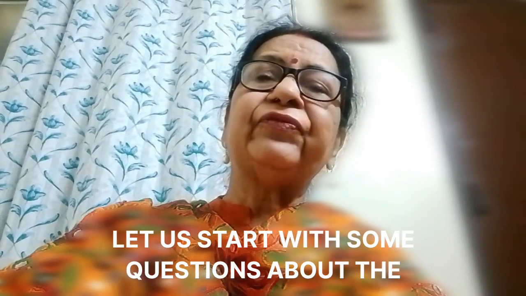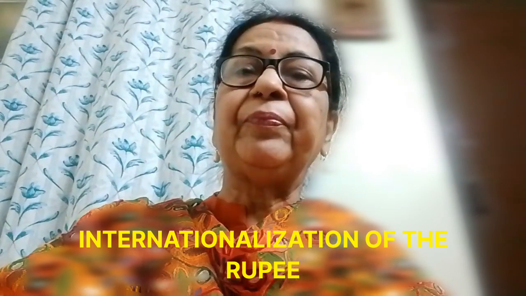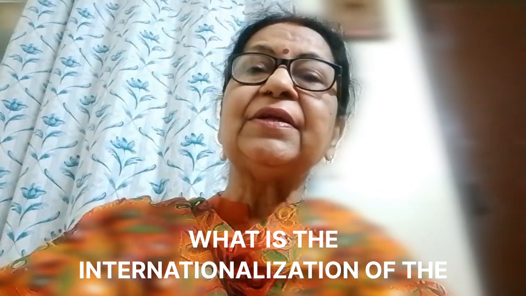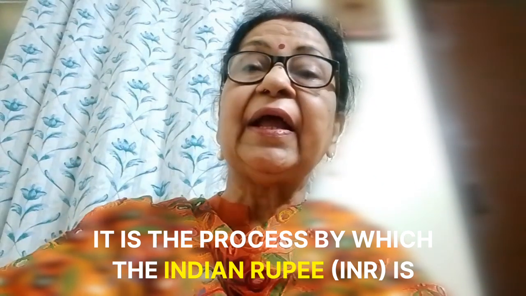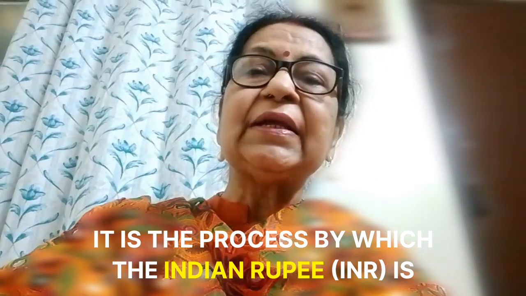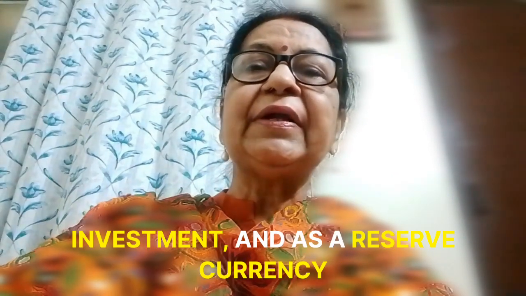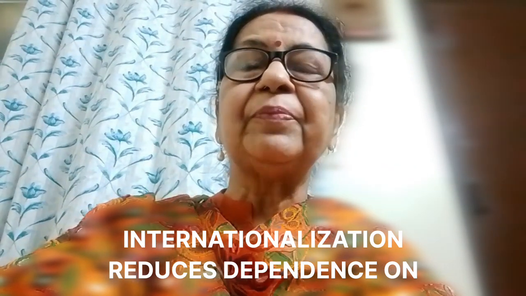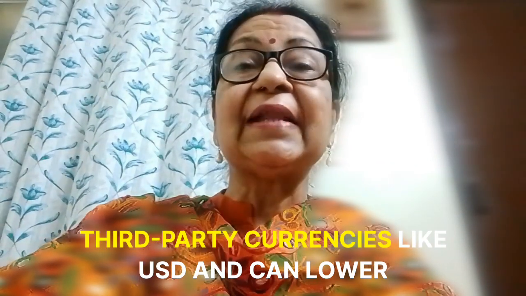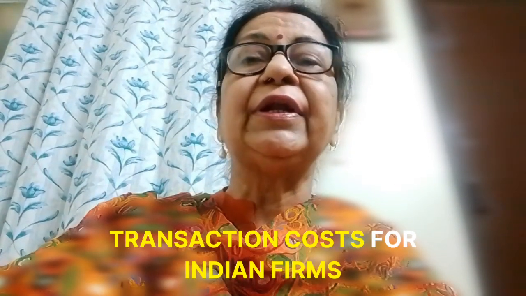Let us start with some questions about internationalization of rupee. What is internationalization of rupee? It is the process by which Indian rupee INR is increasingly used for international trade, investment and as a reserve currency. Internationalization reduces dependence on third-party currencies like USD and can lower transaction costs for Indian firms.